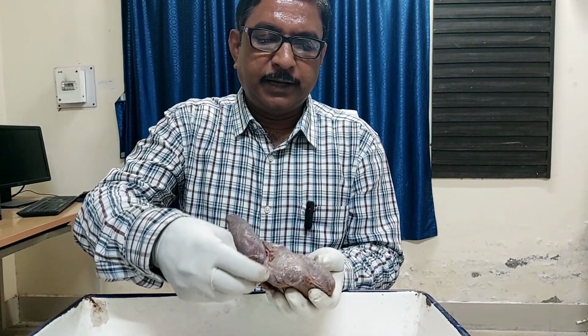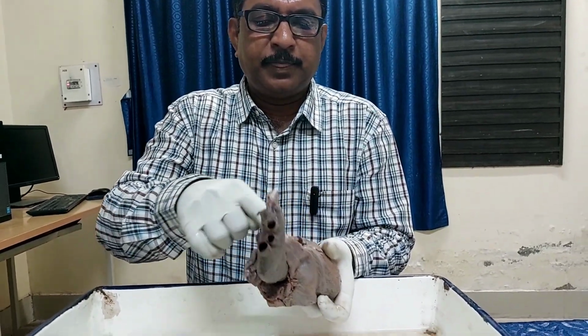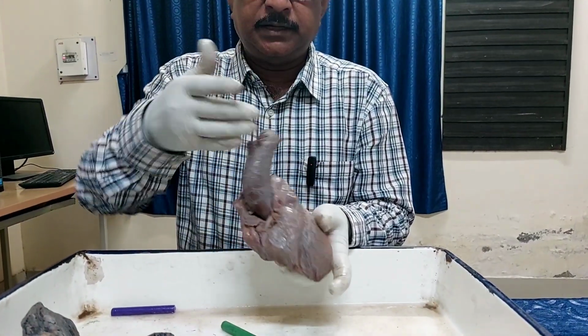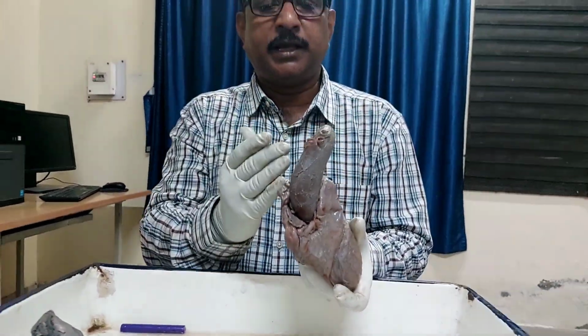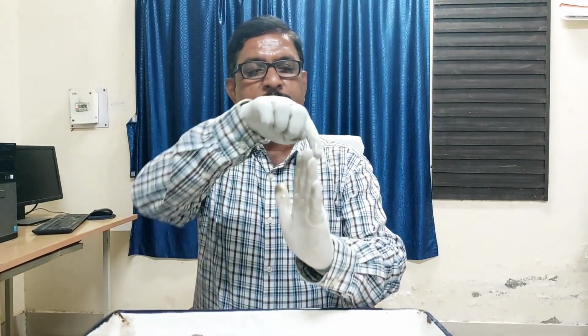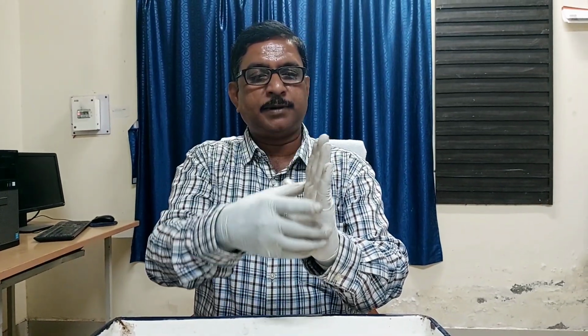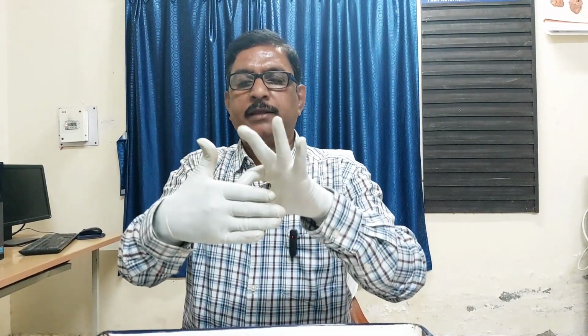And in between the right atrium and left atrium, there is a partition called the interatrial septum. This is right atrium, this is left atrium. So this is the interatrial septum. On the wall where the septum is attached, along this line, outside you will get a groove.